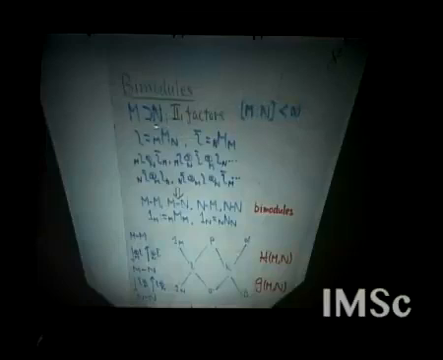Then starting from this, you can think of various bimodules. So let iota be M as an M-N bimodule, so left multiplication of M and right multiplication of N. And let iota bar be M as an N-M bimodule, left multiplication of N and right multiplication of M. So these are fundamental bimodules.